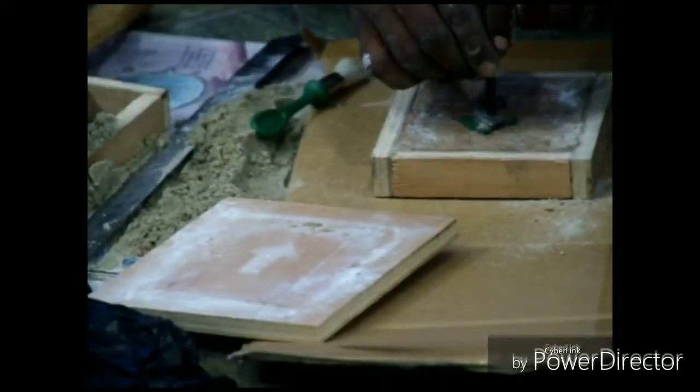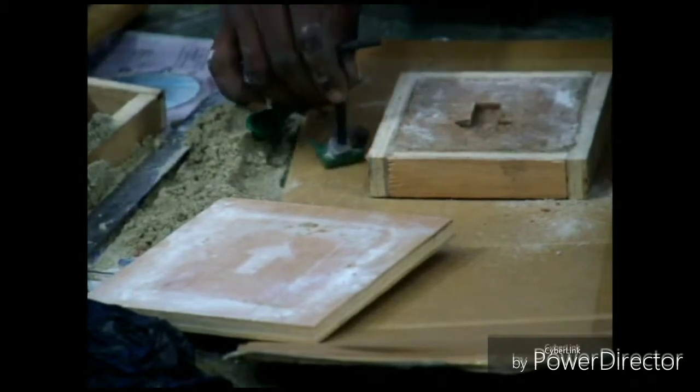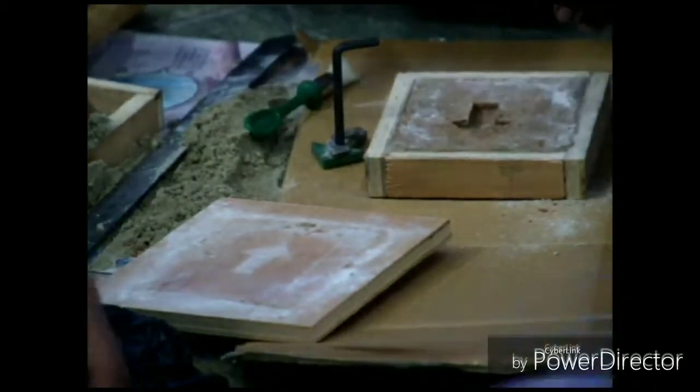Finally, the pattern is removed. This forms a cavity of the external shape of the pattern.